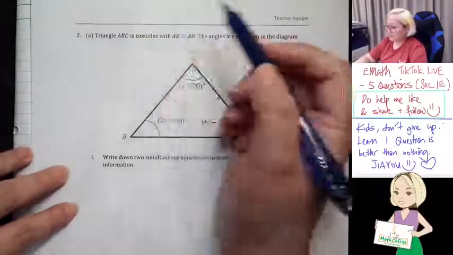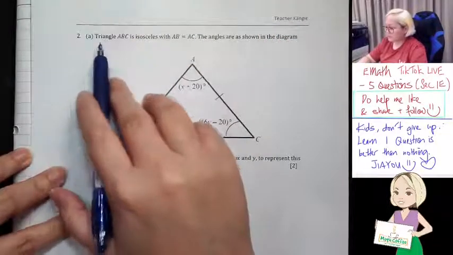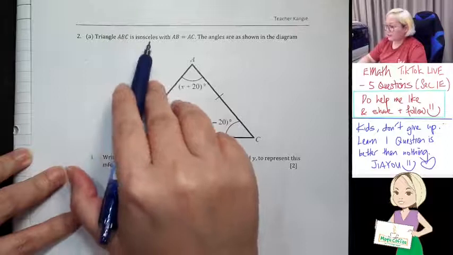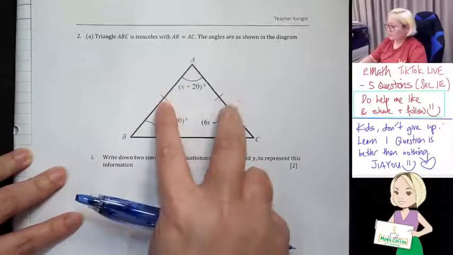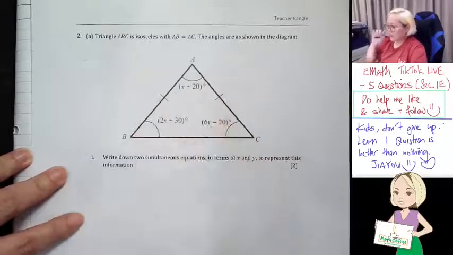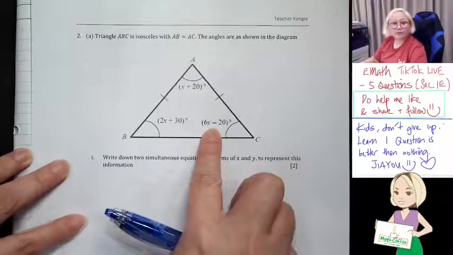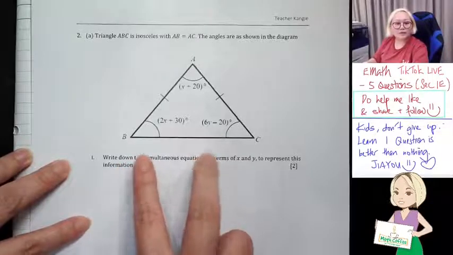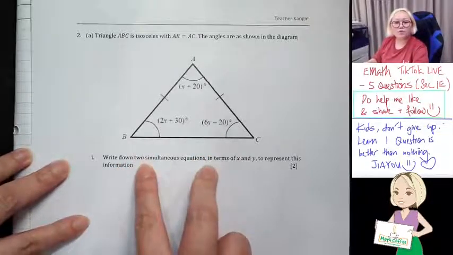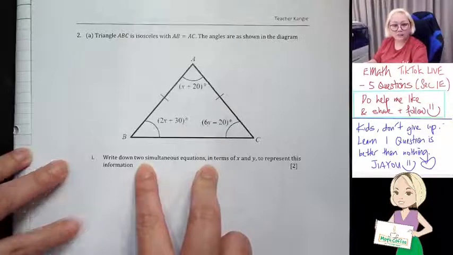Okay, see here. This one, triangle ABC is isosceles with AB and AC equal. So they already put the symbol for us. The angles are in terms of algebraic expressions. They say write down two simultaneous equations. Simultaneous equations means you need to form two equations and solve them simultaneously.